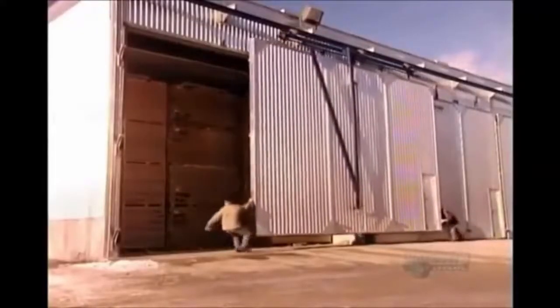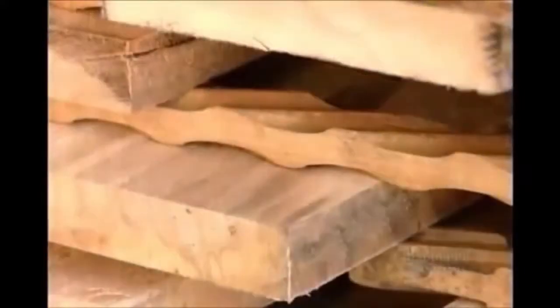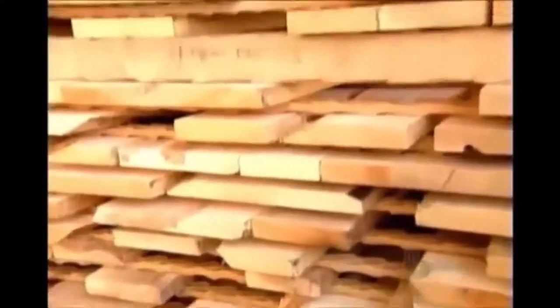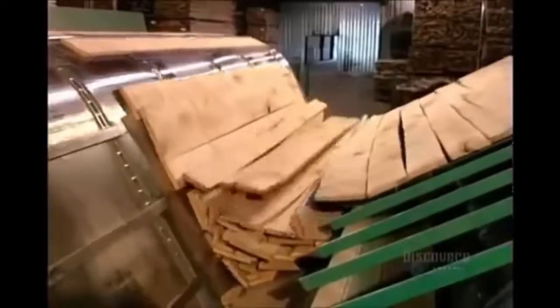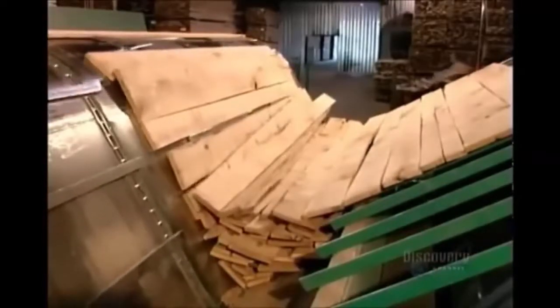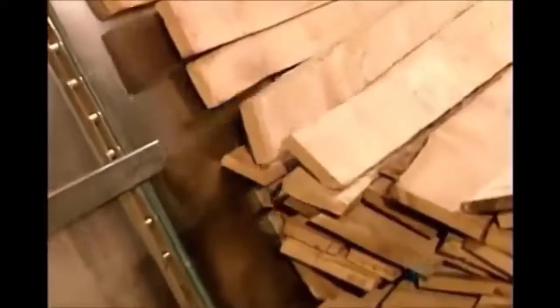There, large fans circulate hot air around the racks. The wood's moisture content is between 40 and 60% depending on the season. When that drops to about 7%, the wood is ready to come out. This drying process takes anywhere from 10 days to a month. The length of time varies because some species dry out much slower than others.